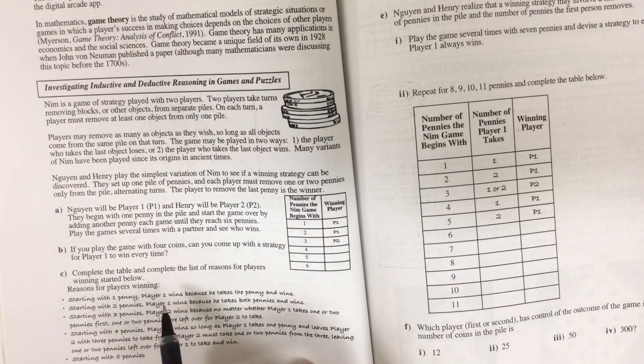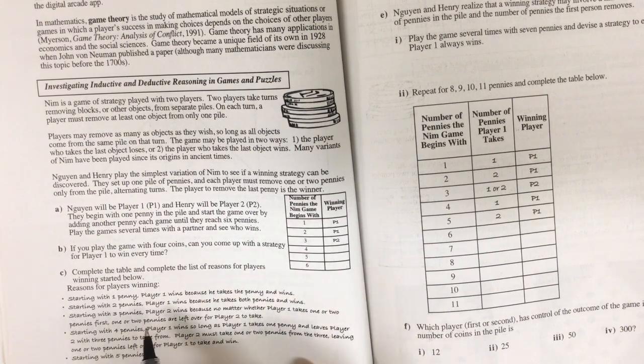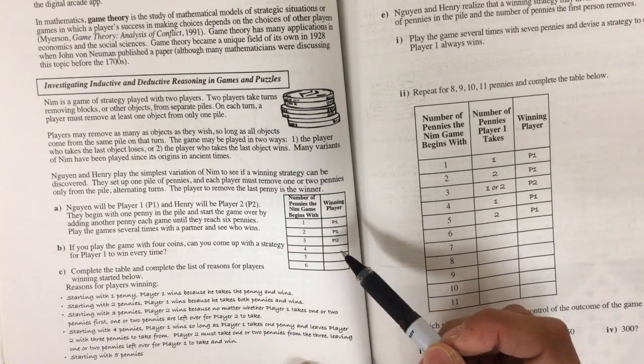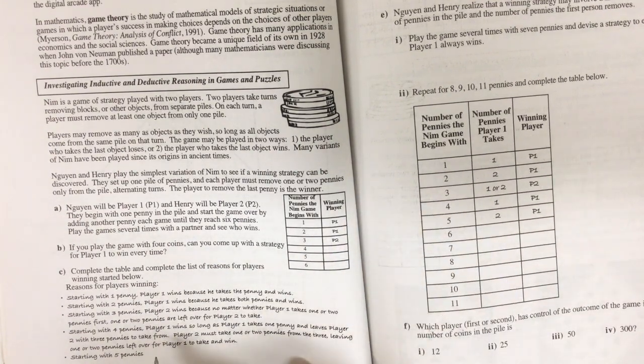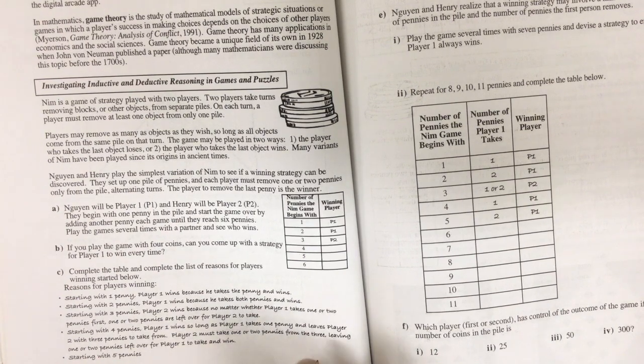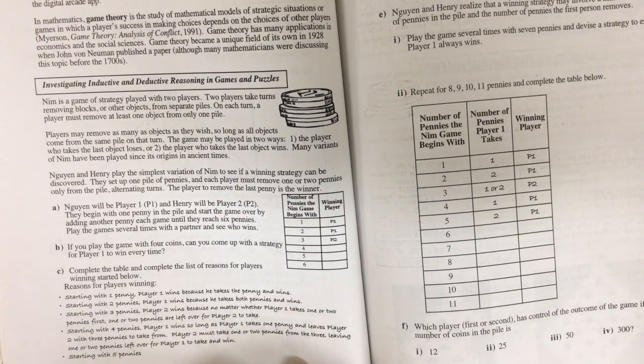Starting with 1 penny, player 1 wins because he takes the penny and he wins. Starting with 2 pennies, player 1 wins because he takes both pennies and wins. Starting with 3, player 2 wins because no matter whether player 1 takes 1 or 2 pennies first, 1 or 2 pennies are left over for player 2 to take. Then starting with 4 pennies, player 1 wins so long as player 1 takes 1 penny and leaves player 2 with 3 pennies to take from. Player 2 must take 1 or 2 pennies from the 3, leaving 1 or 2 pennies left for player 1 to take and win.